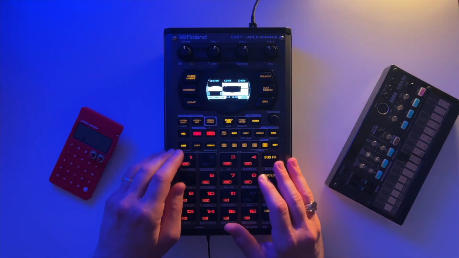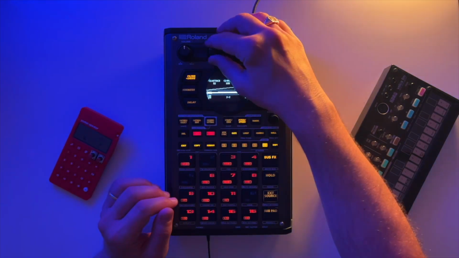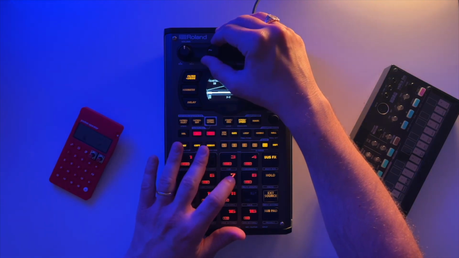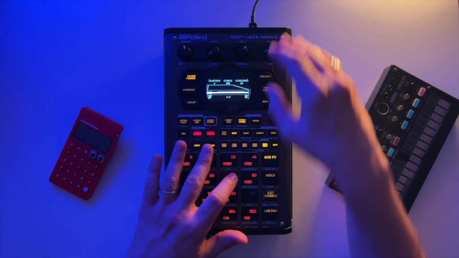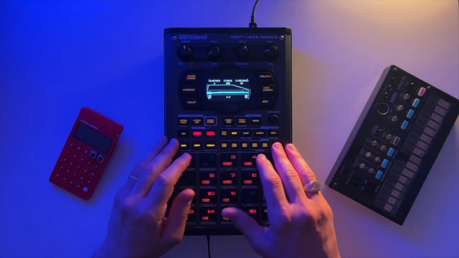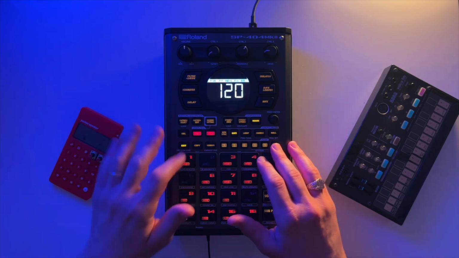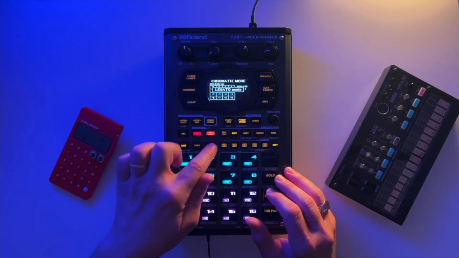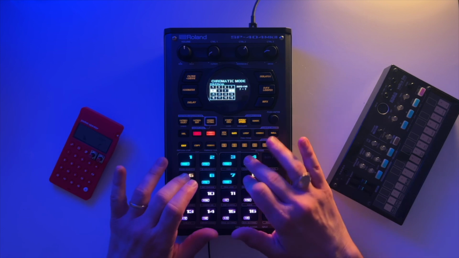We're going to make like kind of a pluck sound. And I'm going to just go into the attack. Let's add some release, and that should be good. And then let's go into chromatic mode by hitting Shift 4, and we're gonna make sure that we go to poly mode.